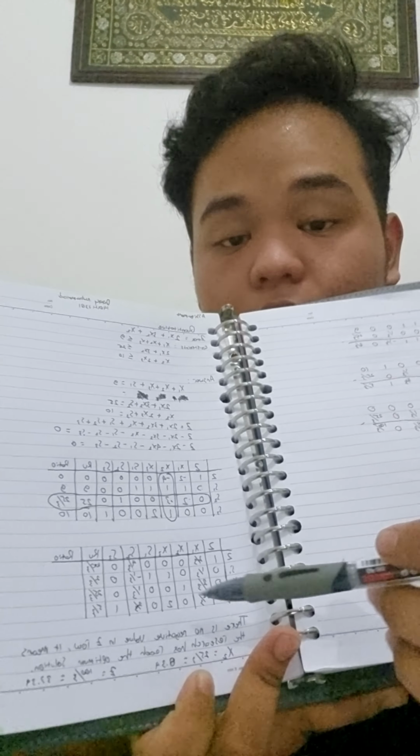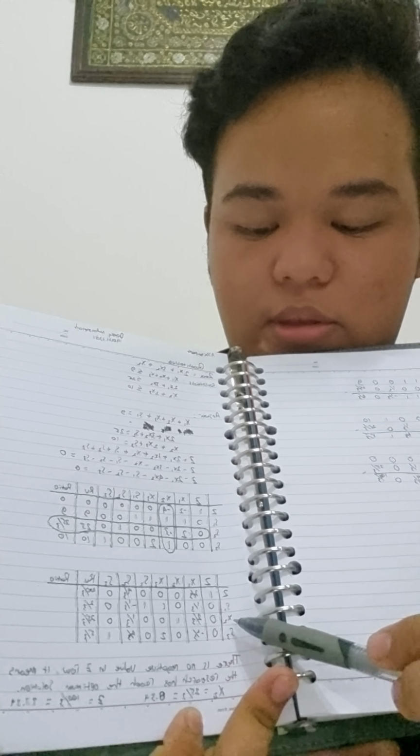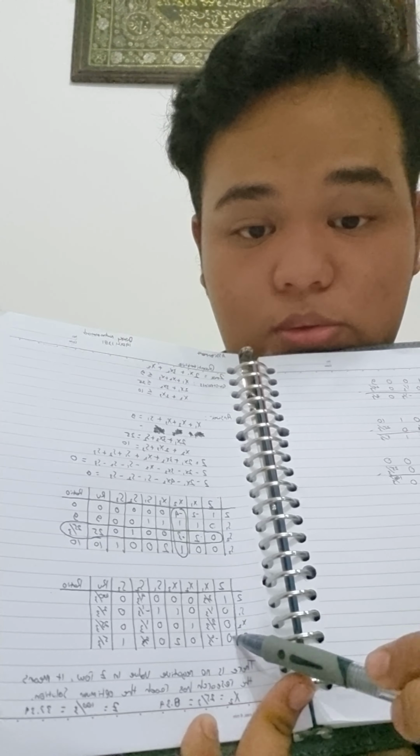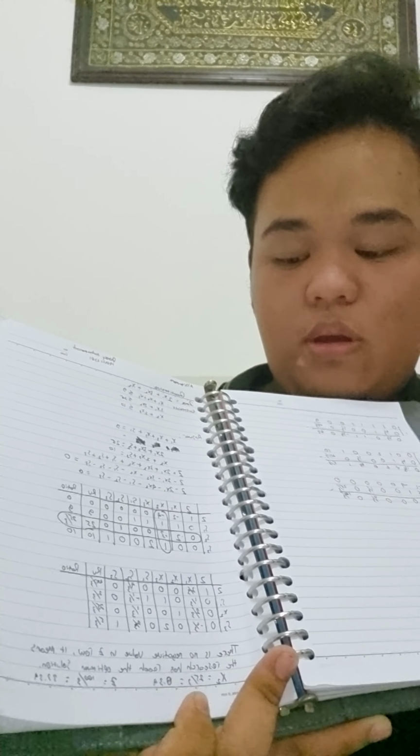So like 0 divided by 3, 2 divided by 3, and then the result is going to be like this in the x2 row.